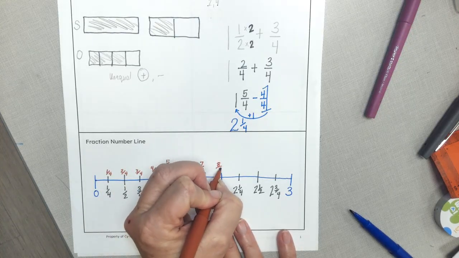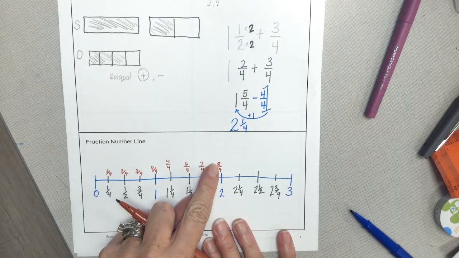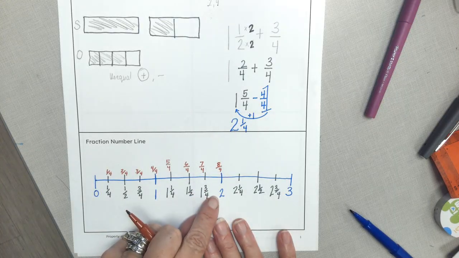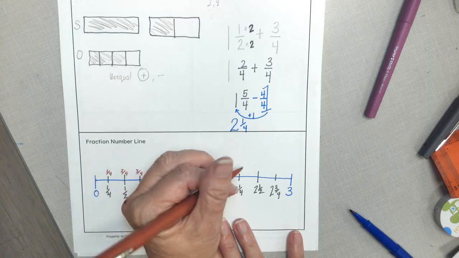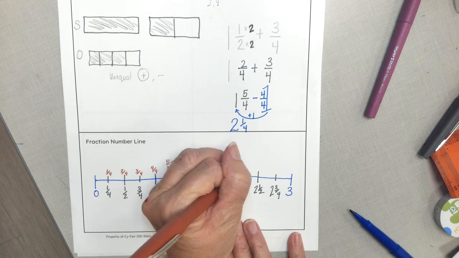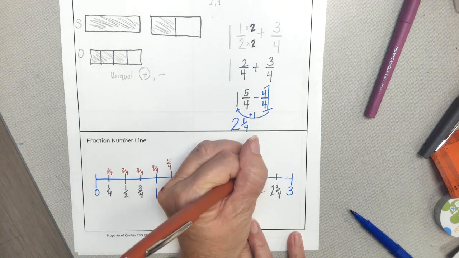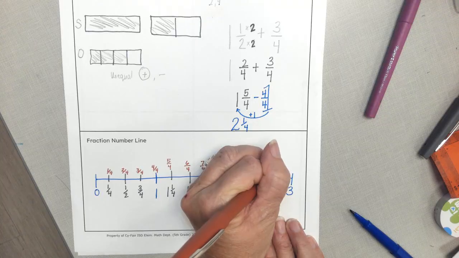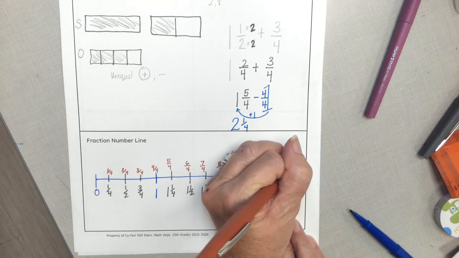8/4. Hey, quick question. What's 8 divided by 4 going to give you? 4. Oh, there's my whole number 2. What's going to come after 8/4? 9/4, 10/4, 11/4, 12/4.